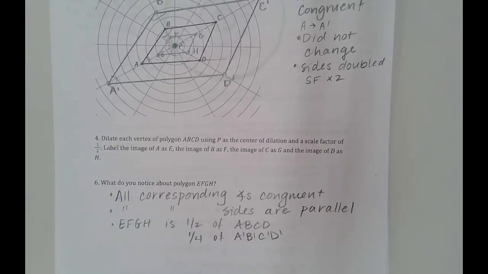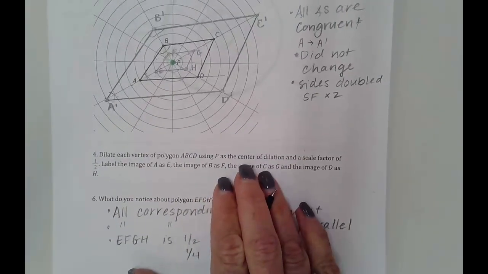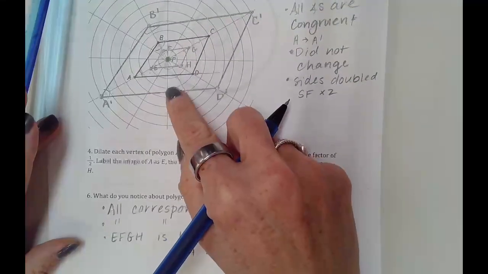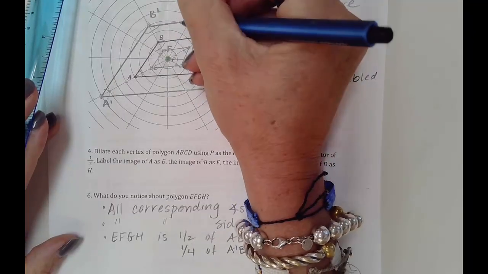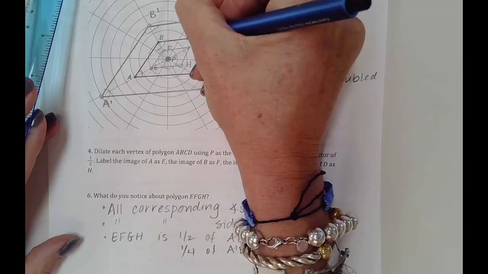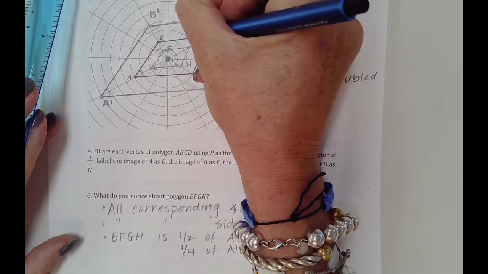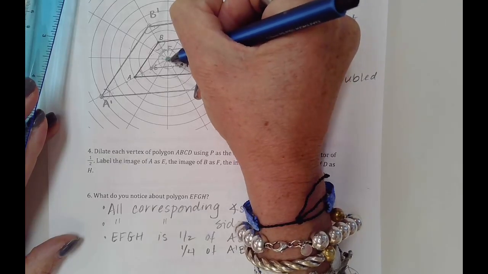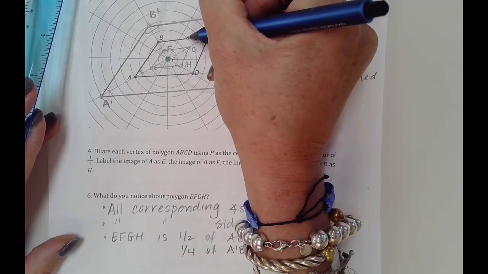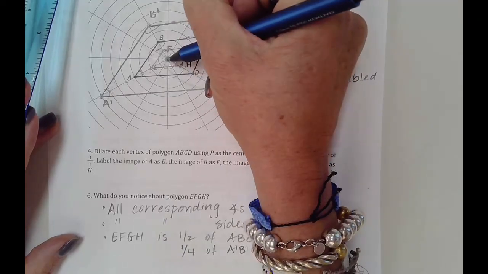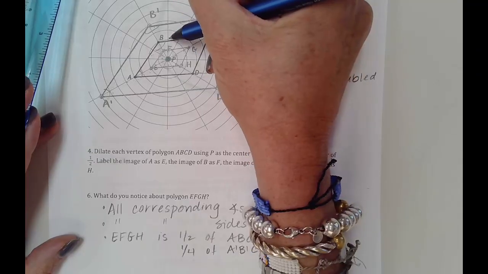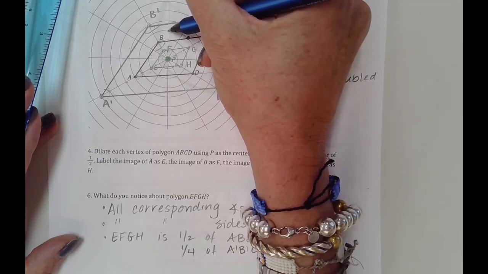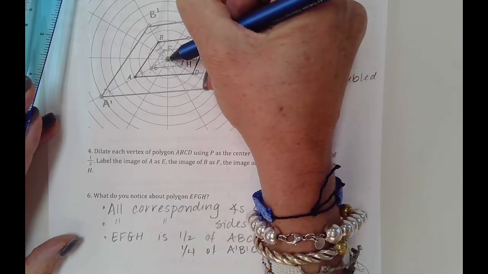All right. You don't have to dilate just off grid points. You could pick any point on a side, and let's say we pick this one, and we dilate out. So what's the distance of this point from center P? We could say, I'm going to go up 1, 2, 3, and then over 1.5.